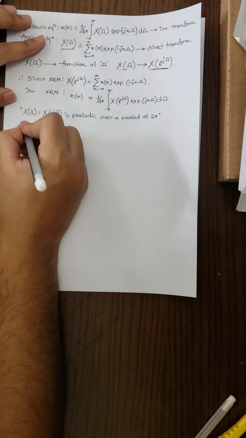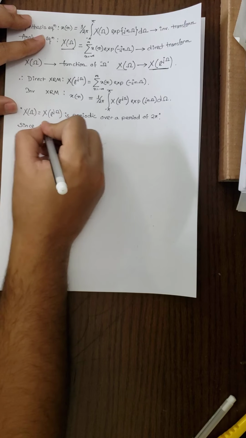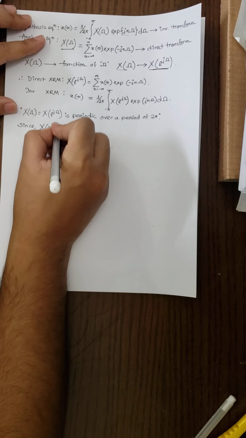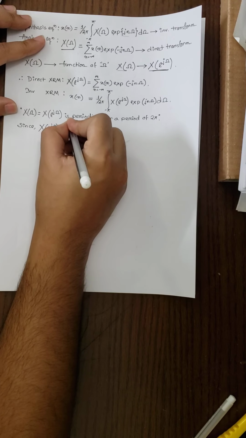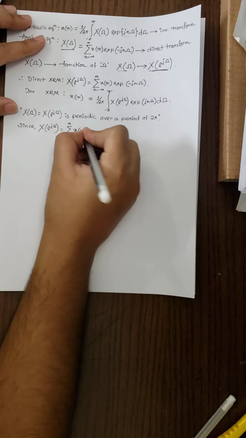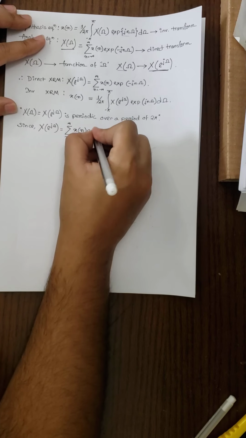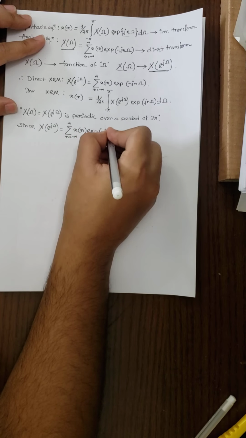Since we know X(e^jω) is equal to the summation where n goes from negative infinity to infinity of x[n] e^(-jωn).